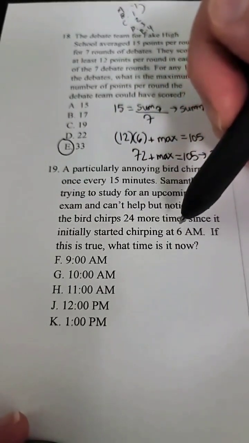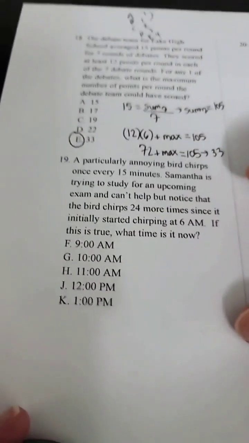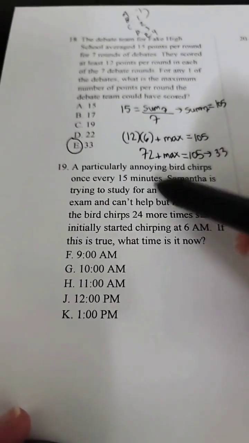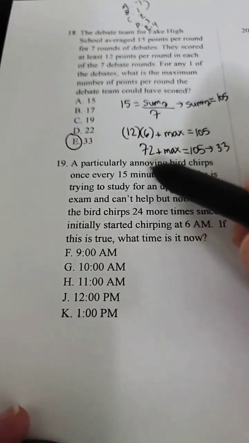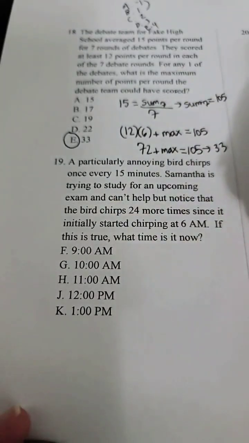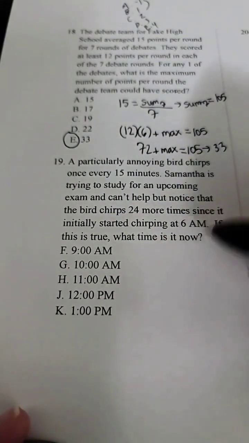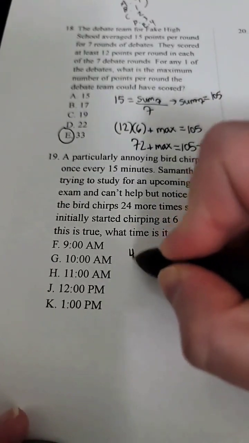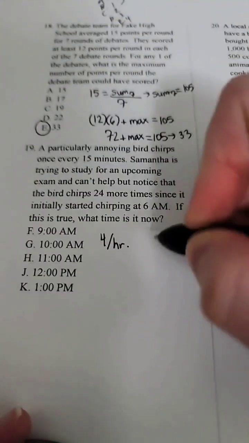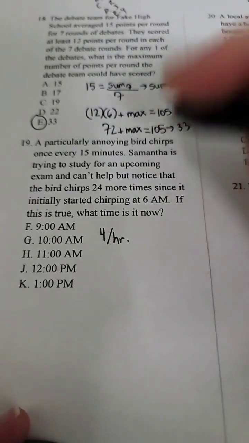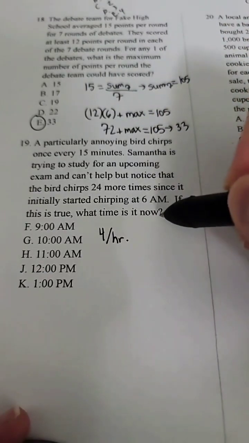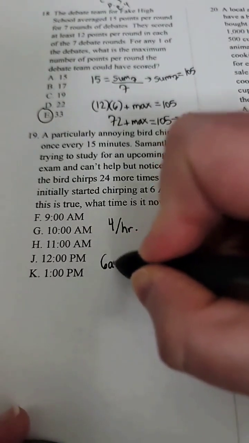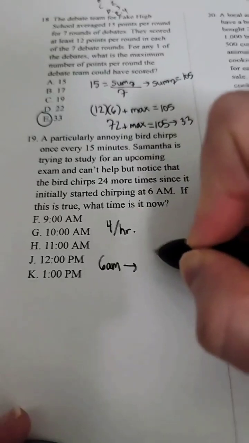Okay, so let's see. It's chirping 4 times per hour if it's chirping every 15 minutes, because there's 4 groups of 15 minutes in an hour. So it's chirping 4 times per hour. And then, let's see, it's chirping 24 more times since 6 a.m. So it was 6 a.m. and then it chirped 24 more times.